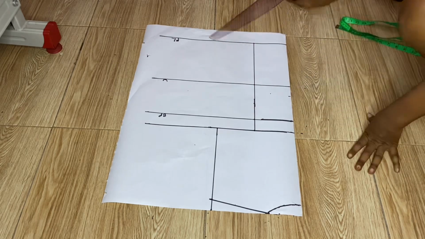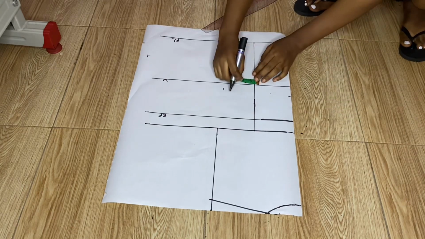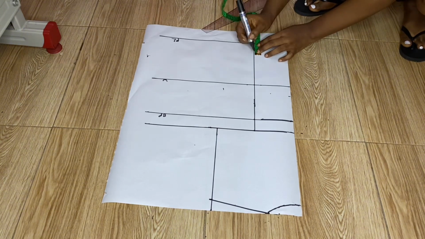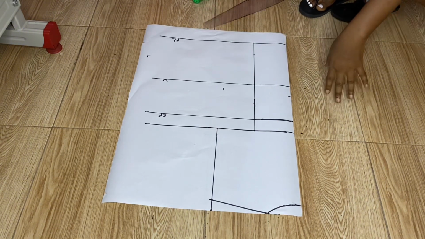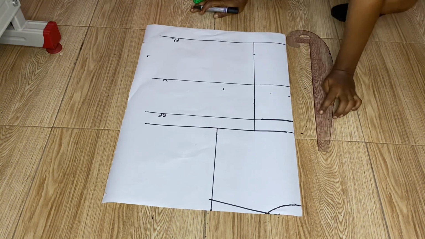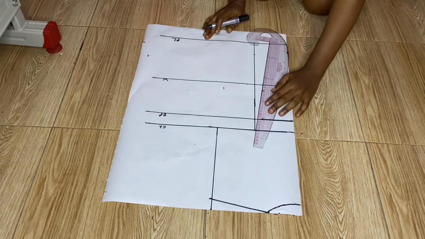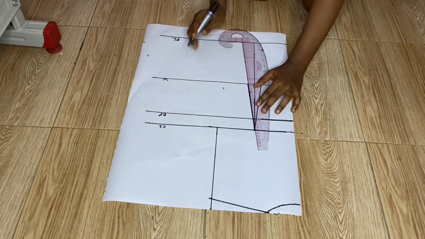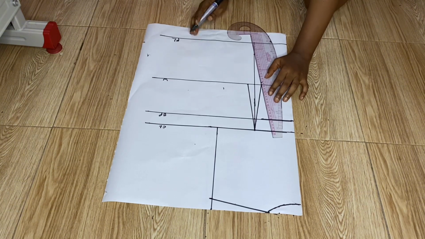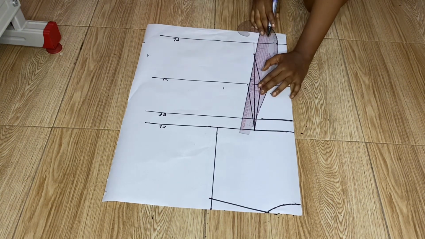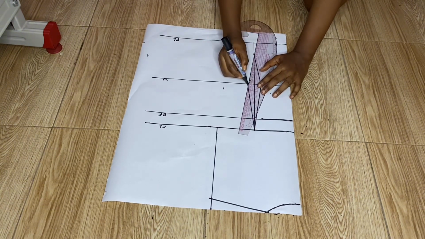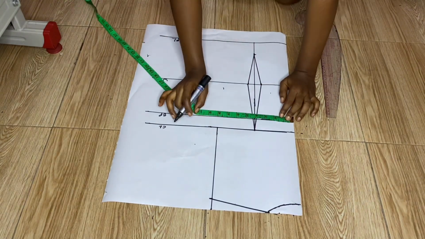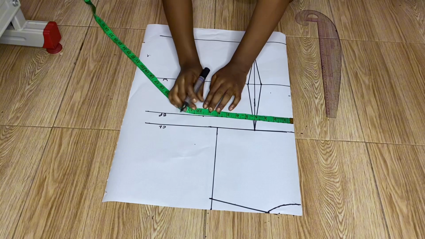Next is to mark the dart intake. So on the waistline, I'll mark 0.75 on the 2 sides of the dart leg. Then on the hemline, I came up by 2 inches. Then I connected from the chest line to meet the 0.75 on the waistline. Then I took it down to the 2 inches on the hemline. Note that for the front pattern, we connected the darts from the bust point all the way down, but for the back, we started from the chest line.